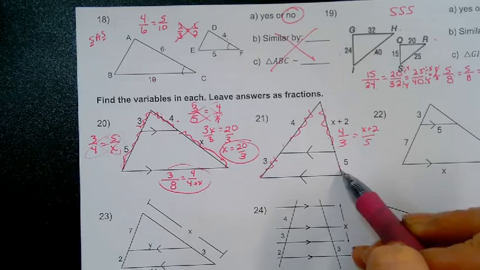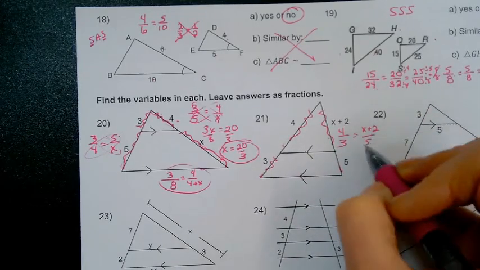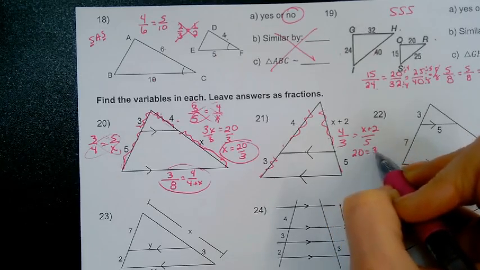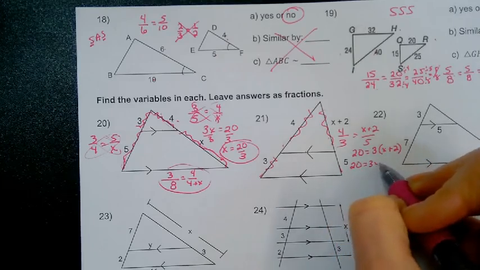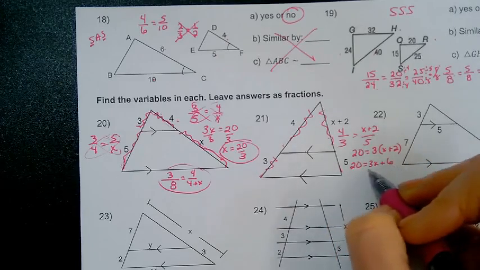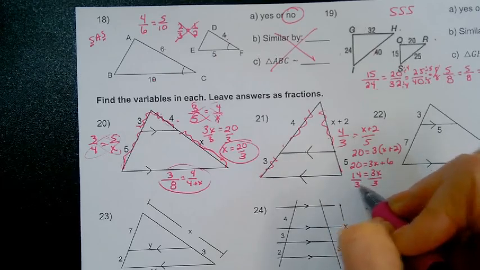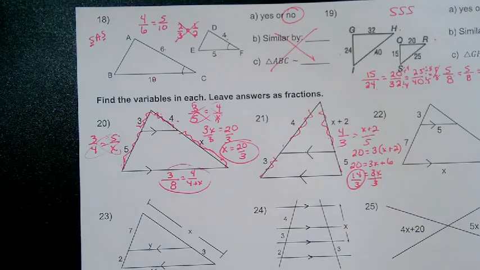Cross multiply and solve. So 5 times 4 is 20. And that equals 3 times x plus 2. So 20 equals 3x plus 6. Subtract 6. 14 equals 3x. Divide by 3. And we get 14 over 3. So x equals 14 over 3. Remember I told you there's going to be a lot of fractions.